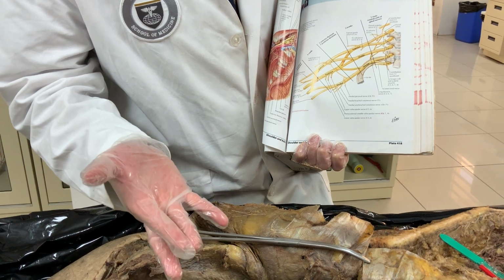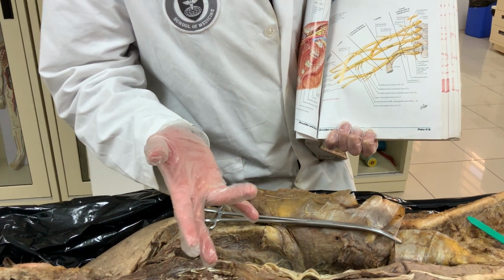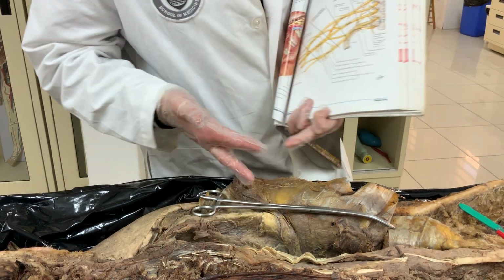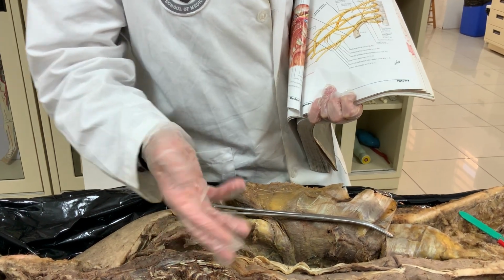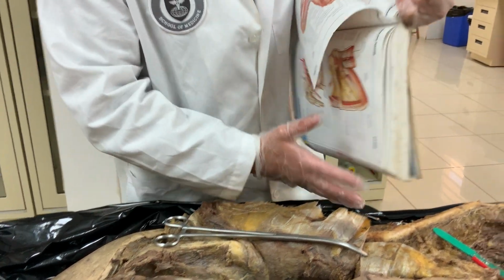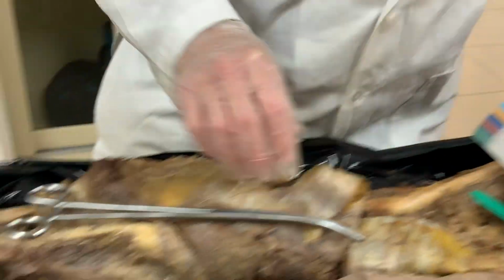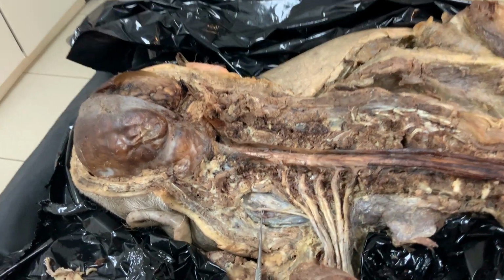Just a way to remember with your hand is you can do the medial and lateral cord coming together, which is going to form the median nerve, and then on the ulnar aspect the ulnar nerve. So let me just show you on the cadaver what we can see.